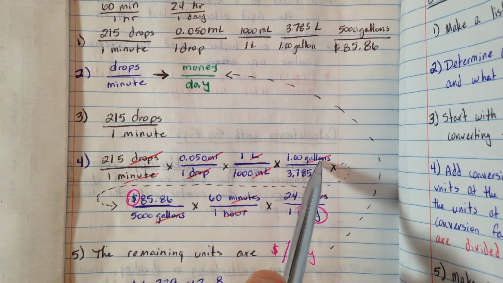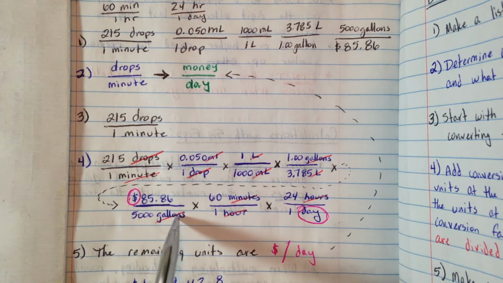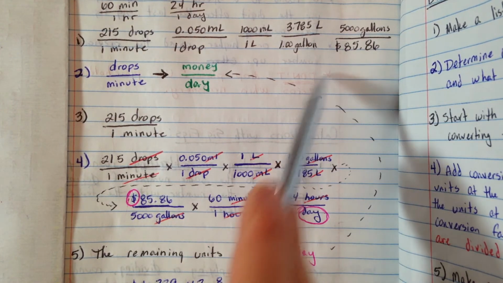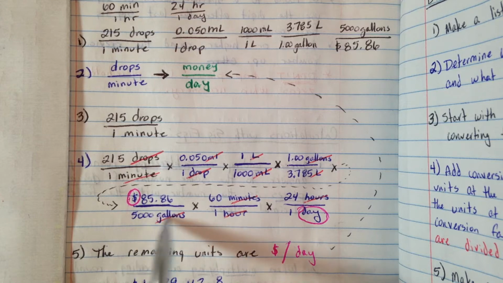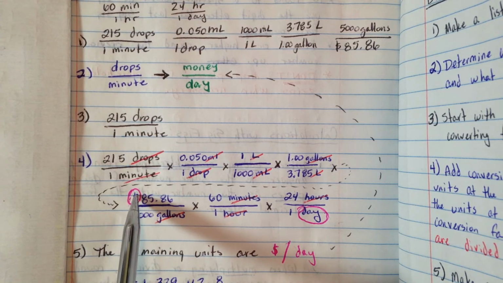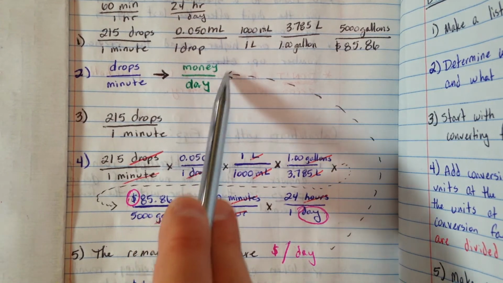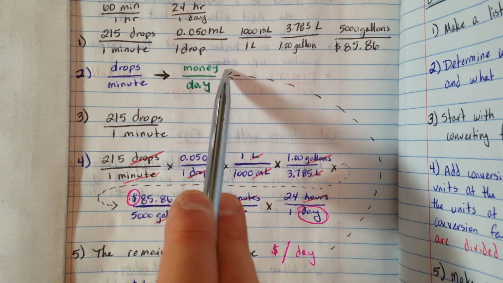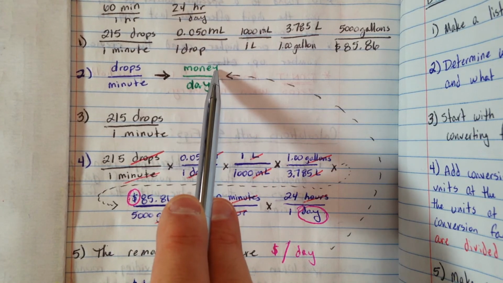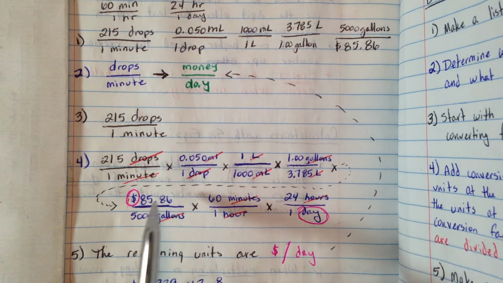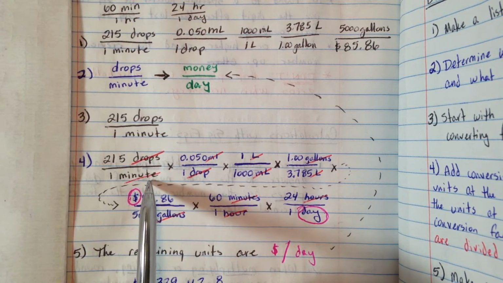We have gallons on top, so I'm going to cancel out gallons on bottom with the 5,000 gallons is equal to $85.86 conversion factor. And now I have dollars on top, and if you think back to what we were trying to find, money per day, I do want the monetary unit, the dollars, to be on the top of this problem, so I'm good. But if I stopped right now, I would have dollars per minute.